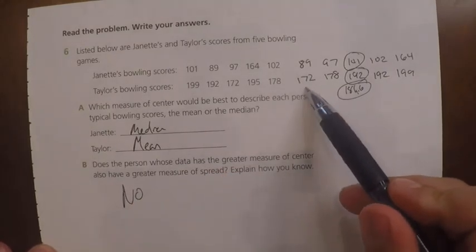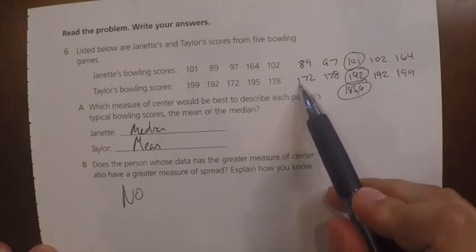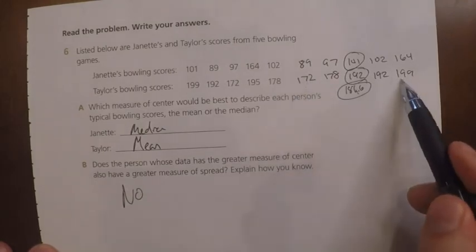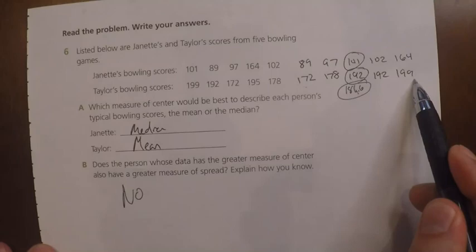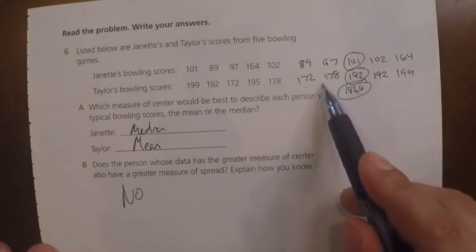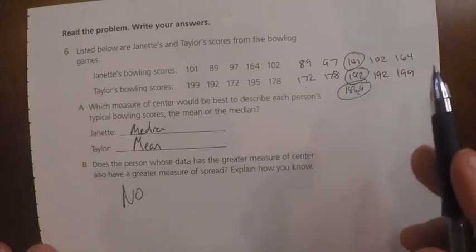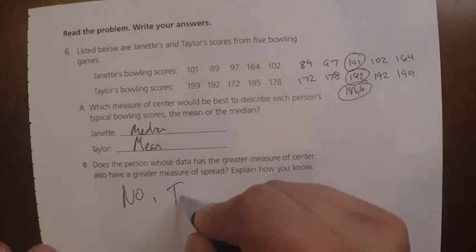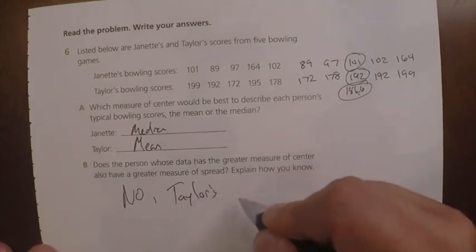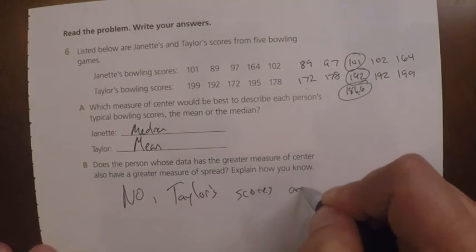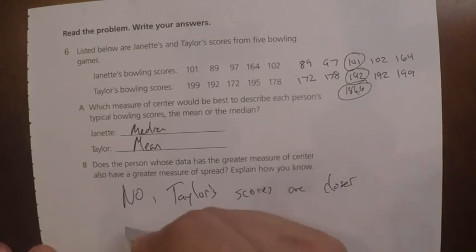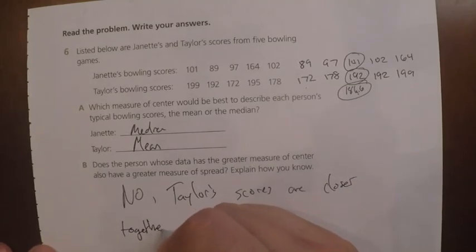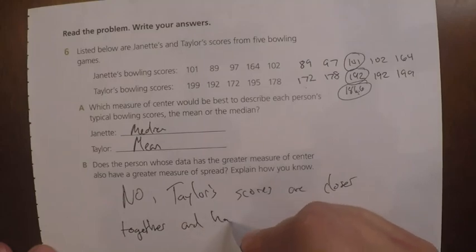If we look at the spread of Taylor's data, it only goes from 172 to 199. Or even looking here, it's a lot closer together. So no, Taylor's scores are closer together and have a smaller spread.